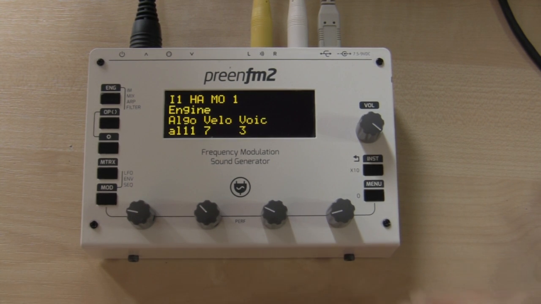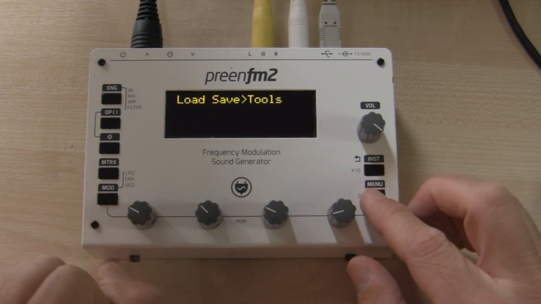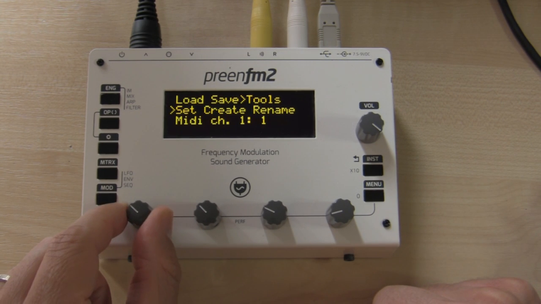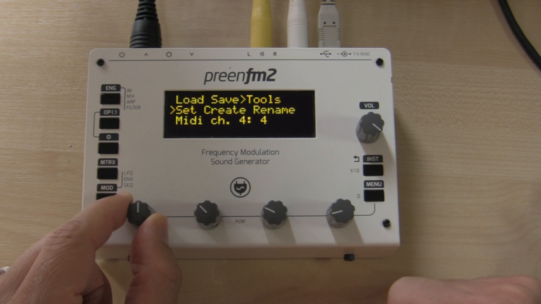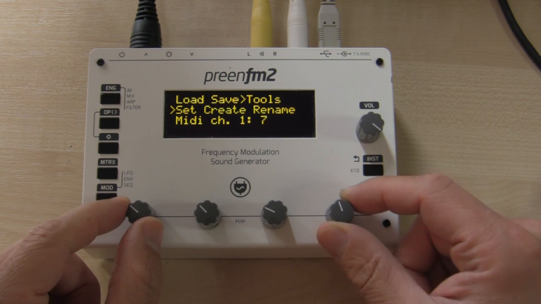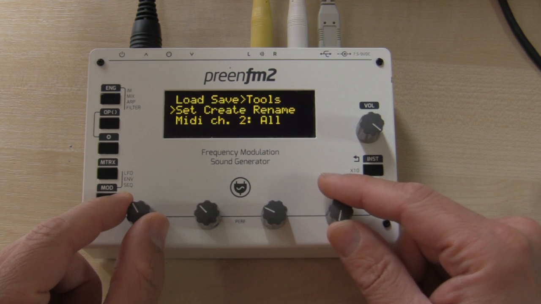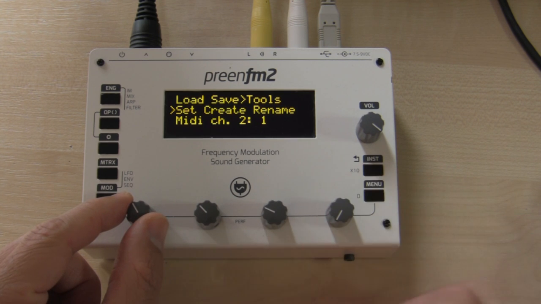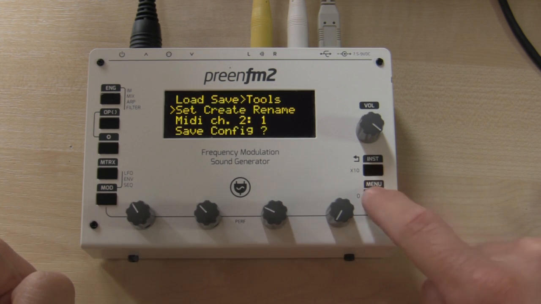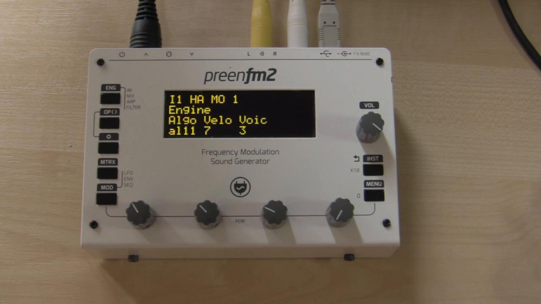An important menu is the Tools settings. Here, use the left encoder to select the entry and the right one to modify its value. Among other things, you can here select the MIDI channel each instrument listens to. All modifications are immediately applied, but they are stored on the USB drive only if you press the menu button 2 more times.